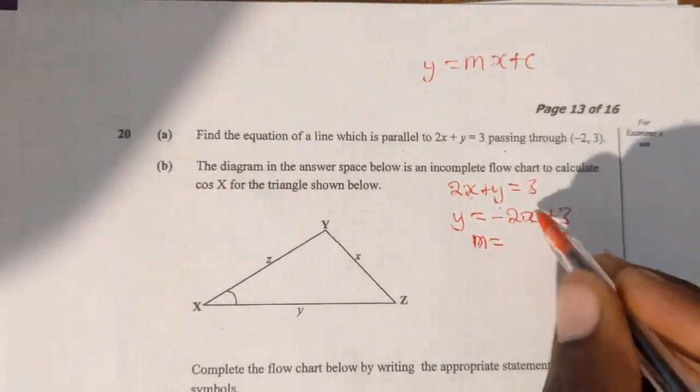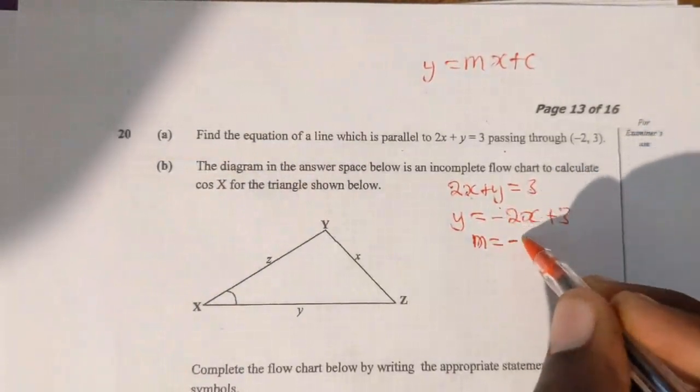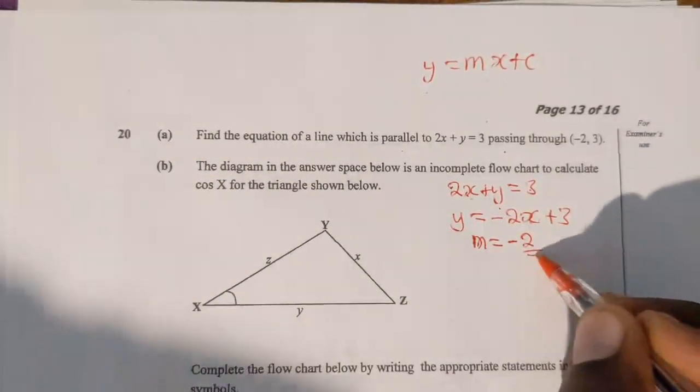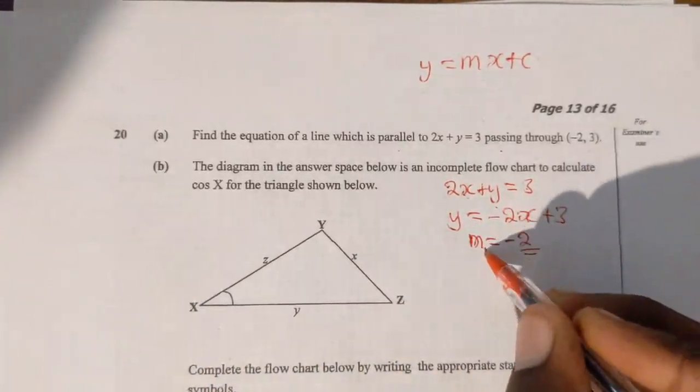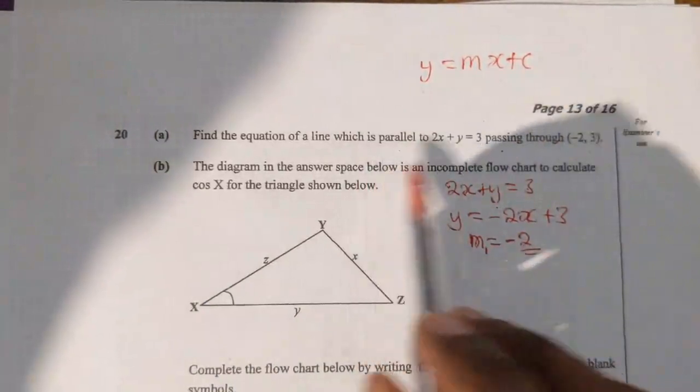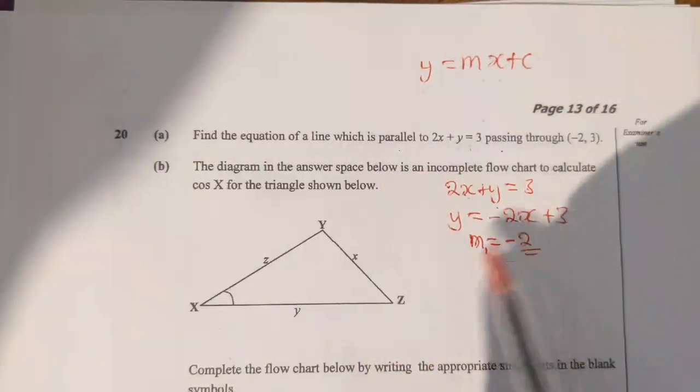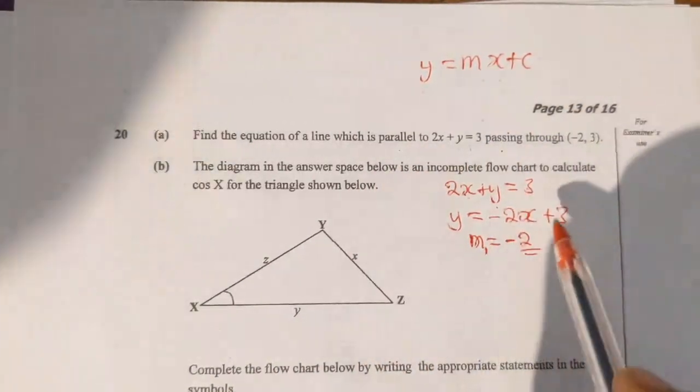The number that is attached to letter x is the gradient, which is negative 2. So this is the m1. The equation that is parallel to this equation has the same gradient.